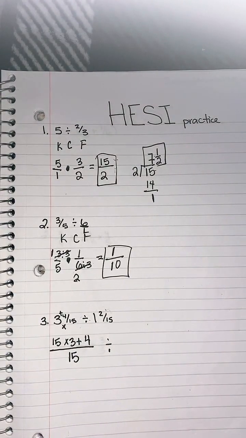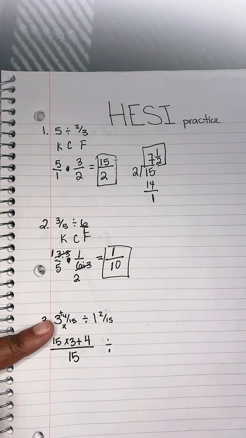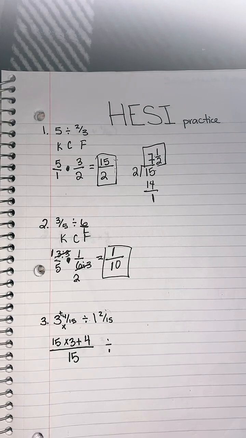Somebody said, what grade does this? I think this is like 5th grade or 4th grade. One of those.